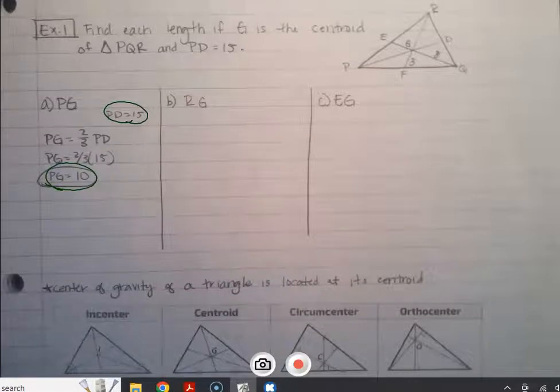All right. So how about R to G? What do you think about RG? Would it help to write the same equation like we just wrote for this one?